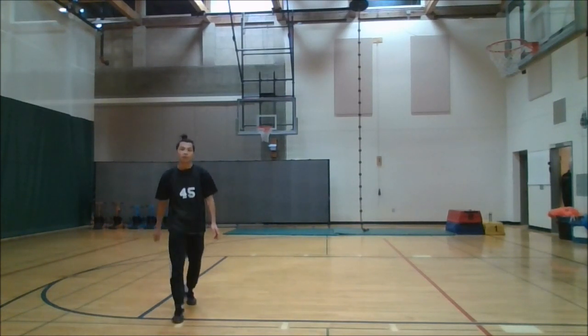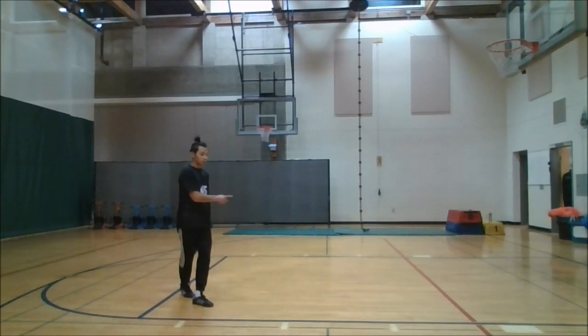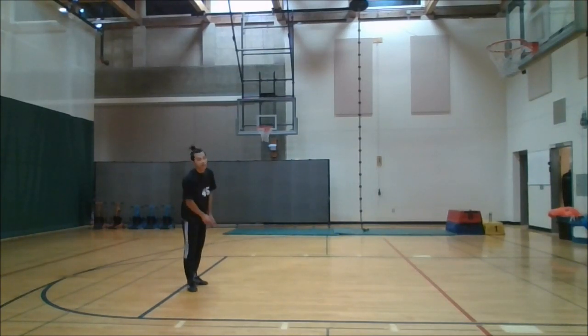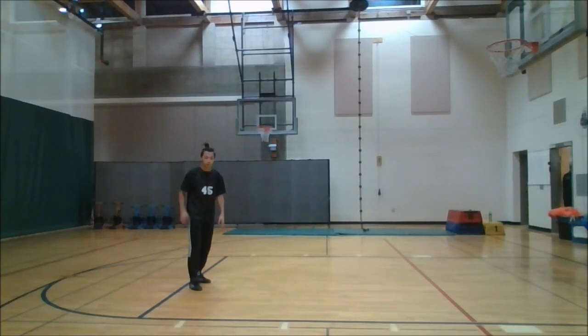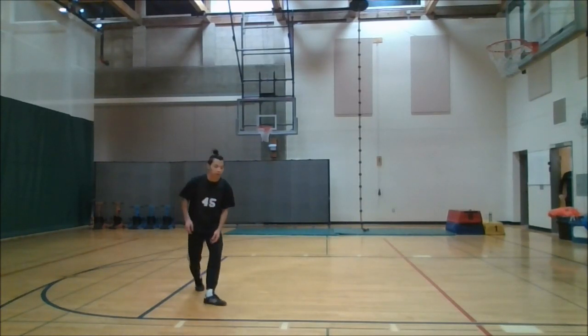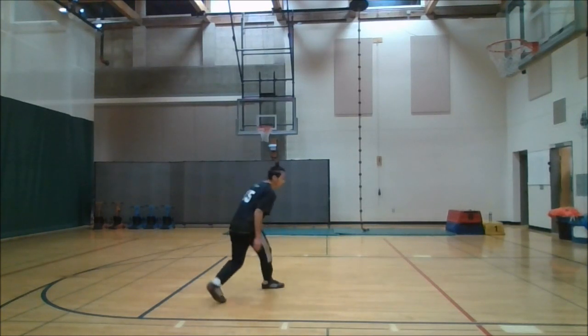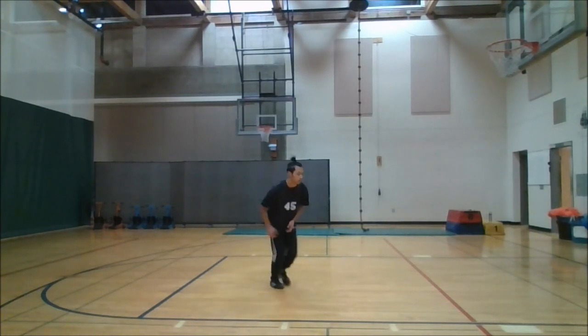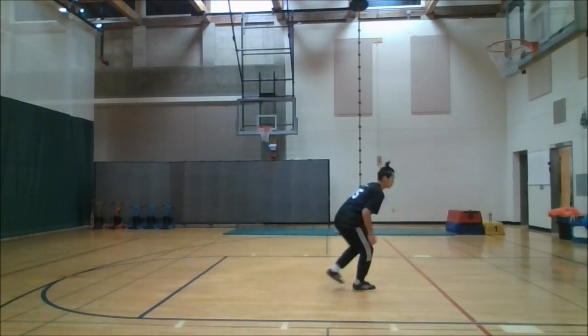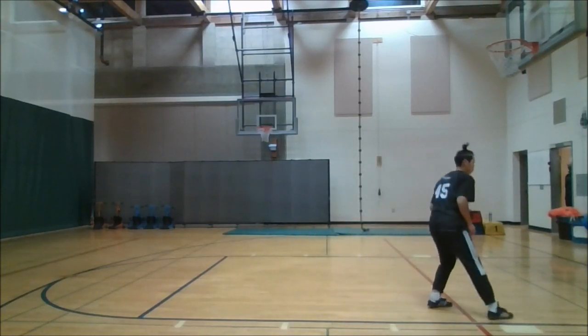For the 1, 2 stop, I recommend going in zigzags. When you go to the right, your first step will be with the opposite foot. So if I'm going to the right, left foot, right foot. I go to the left, right foot, left foot. So there's 5 of those to practice.